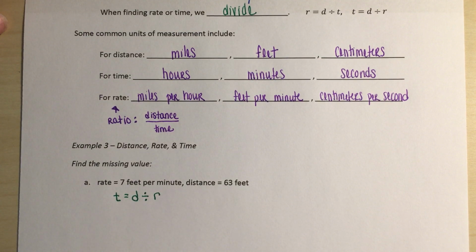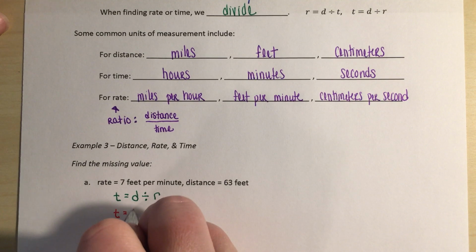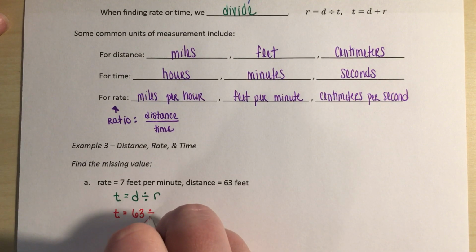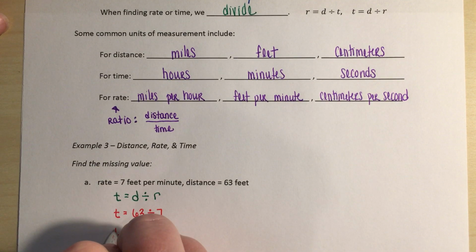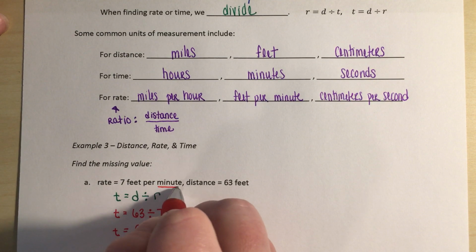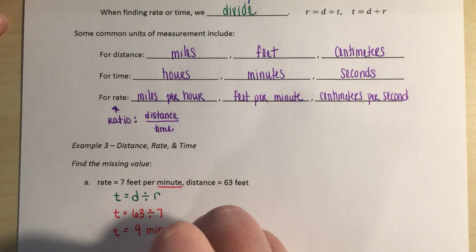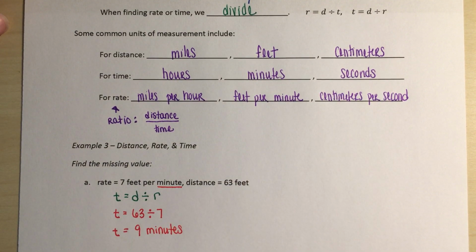When we're writing out our formulas and we're thinking about division, our distance is always going to come first, and then we're going to divide it by our other value. So our distance is 63 feet, and we're going to take 63 divided by 7. 63 divided by 7 gives us 9. We do want to make sure we label this correctly. This is a unit of time. If we look up to our problem, we see the word minute here. So we are going to write our final answer of 9 minutes.